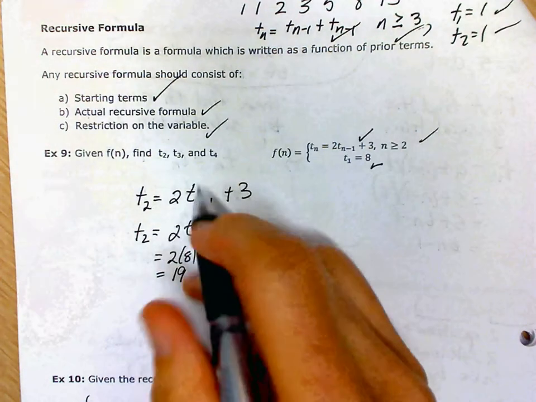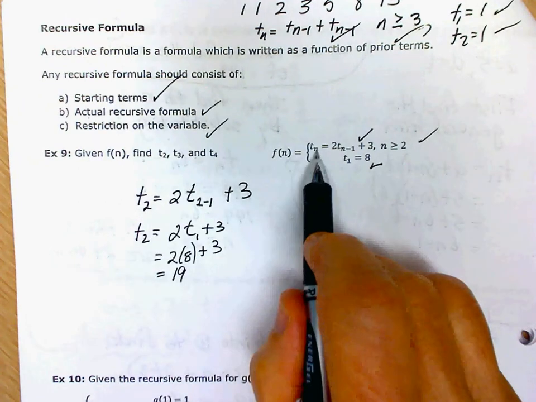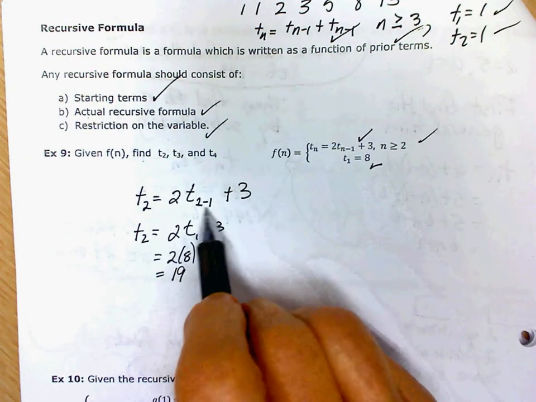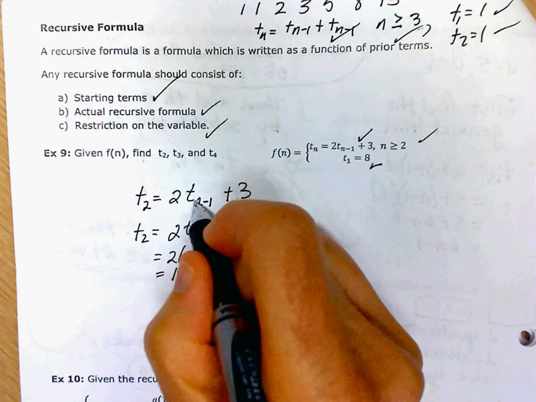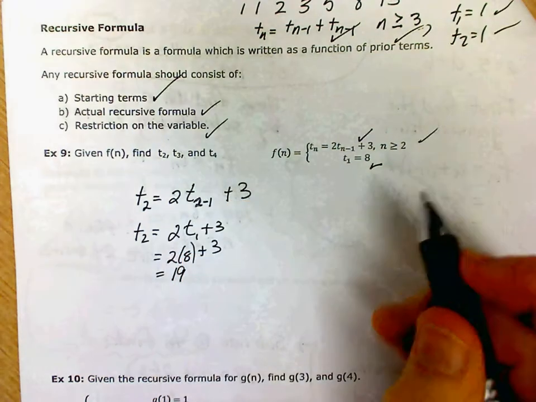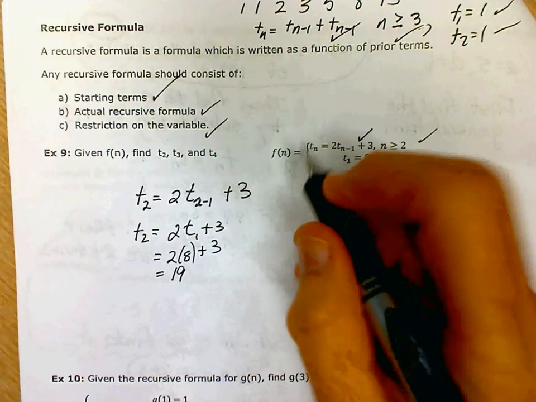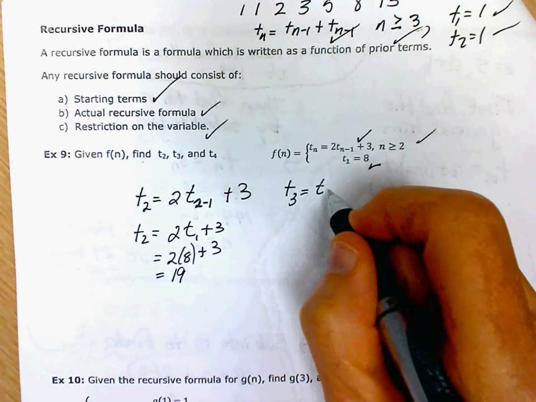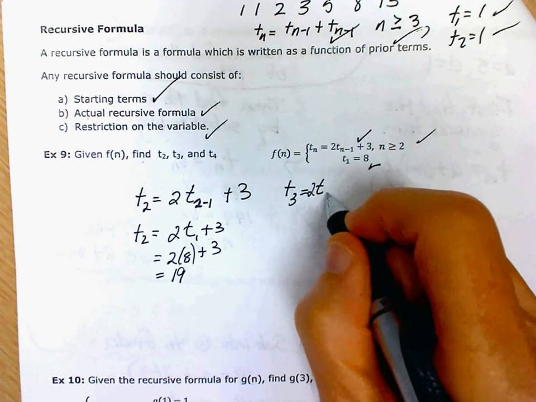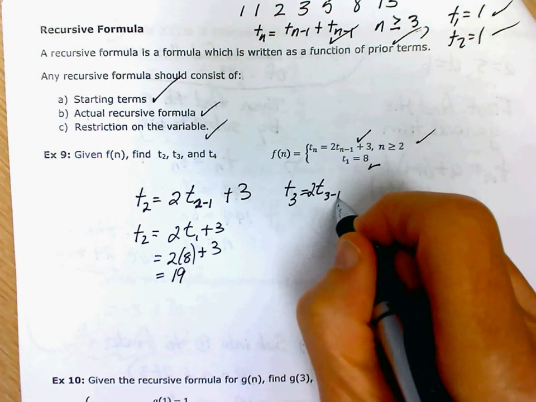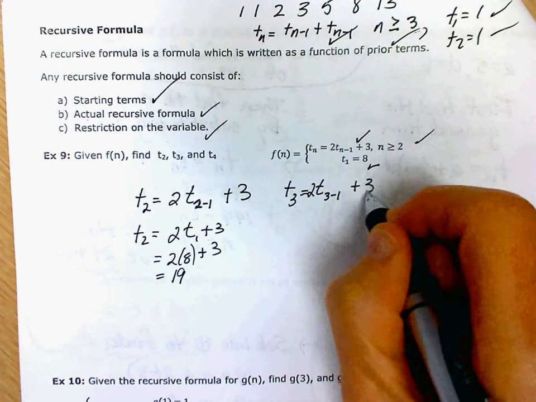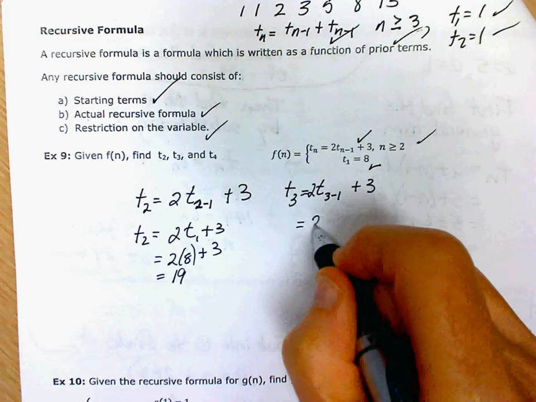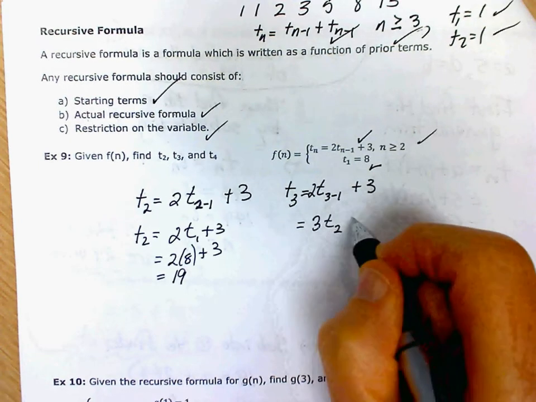So that's T when n is 2, here you have 2 minus 1, plus 3. Okay, let's do T3 equals 2T of 3 minus 1 plus 3. That's going to be 2 times the second term plus 3.